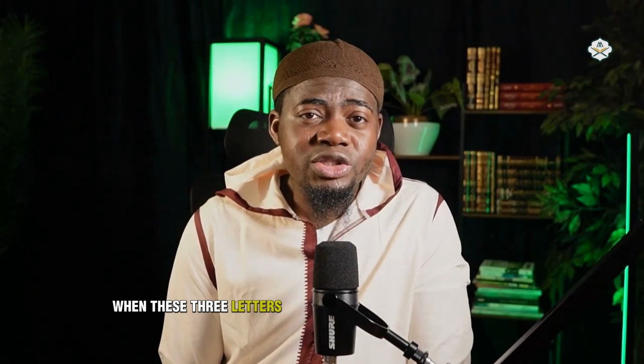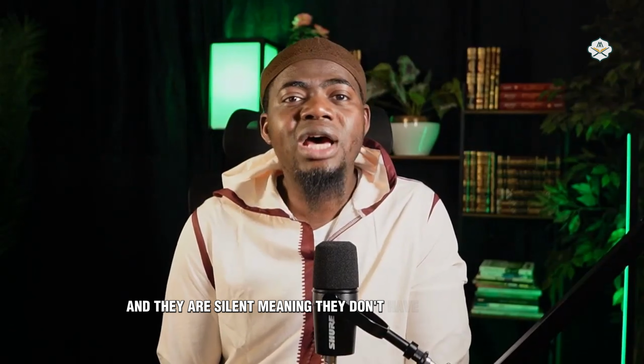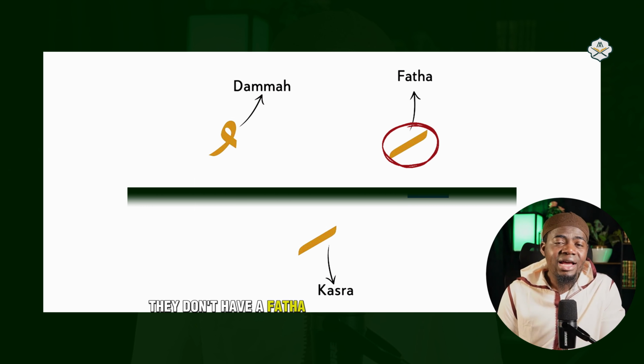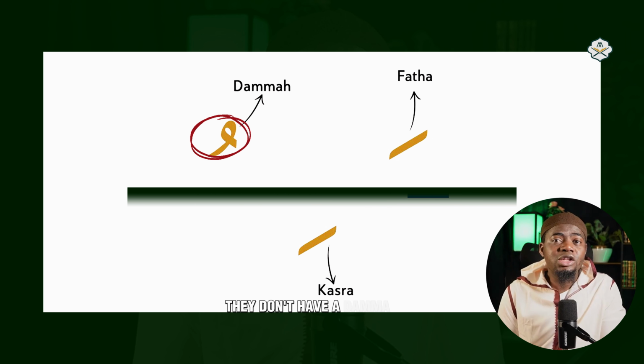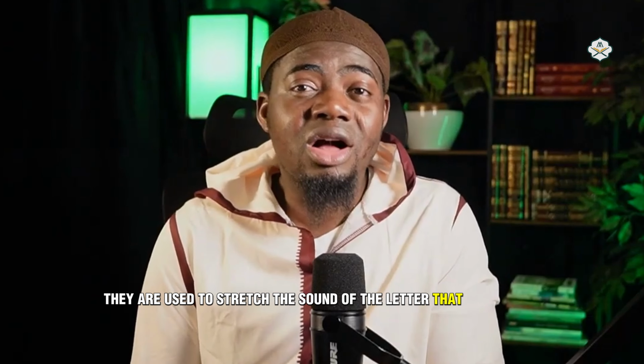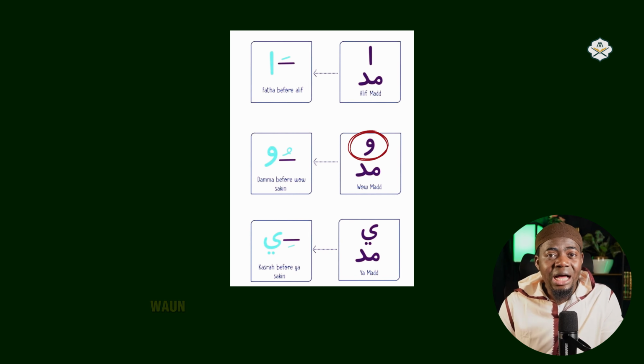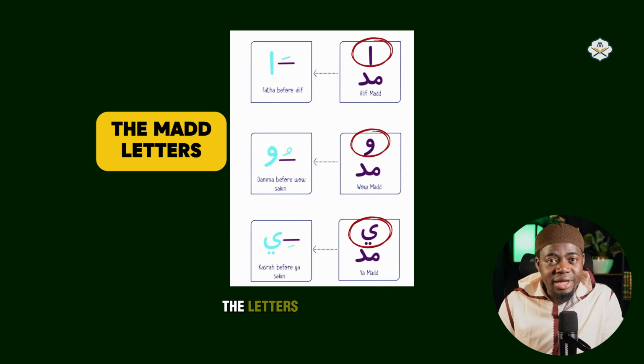When these 3 letters come right after another letter and they are silent, meaning they don't have a fatha, a kasra, or a dhamma, they are used to stretch the sound of the letter that comes before them. These 3 letters are alif, waw, and ya. These are called the Maad letters, the letters of elongation.